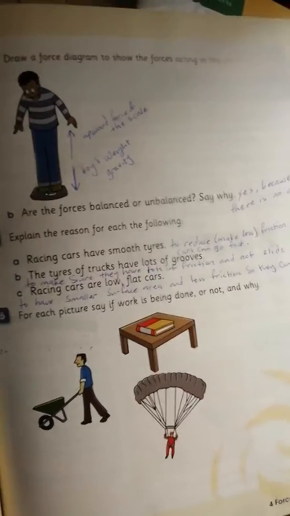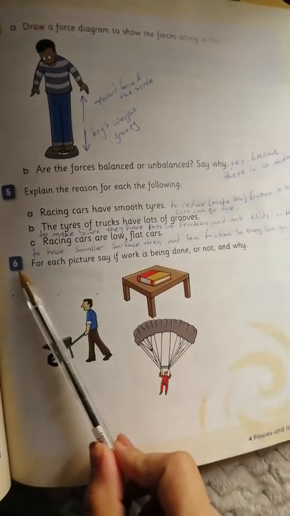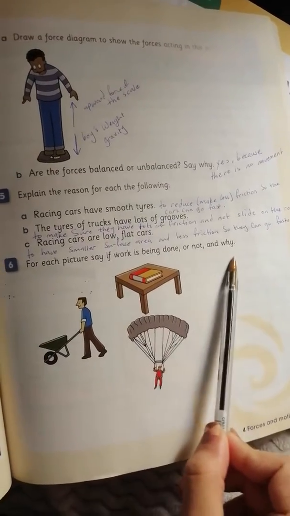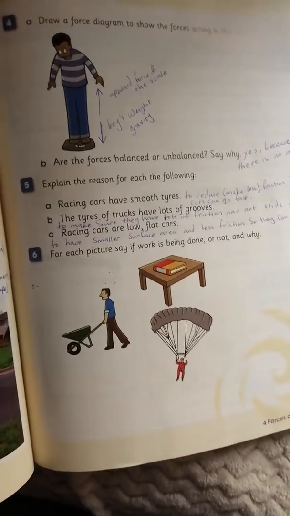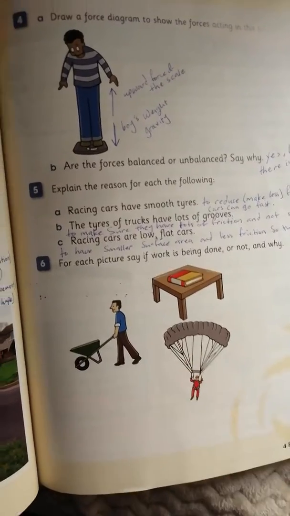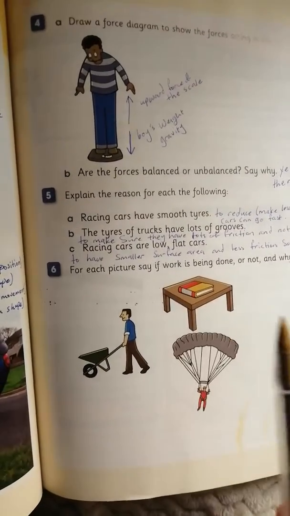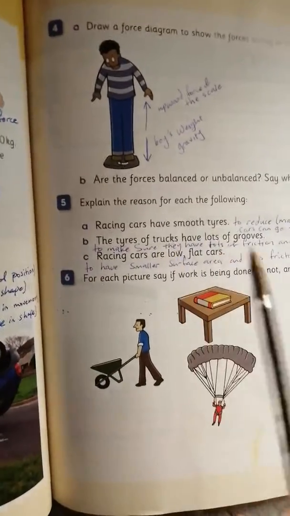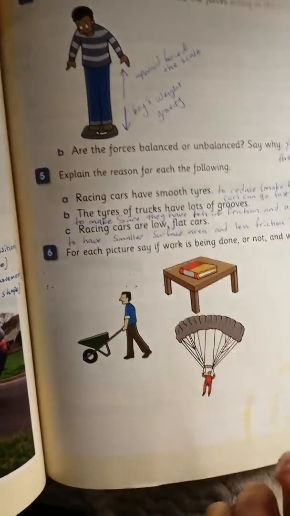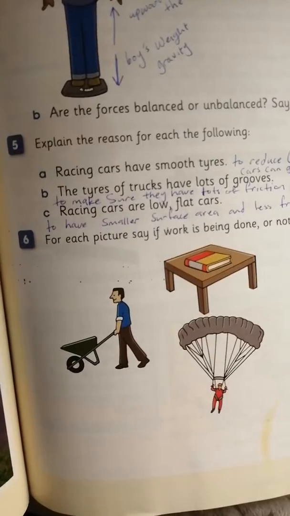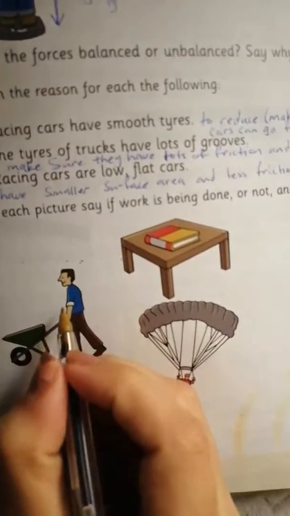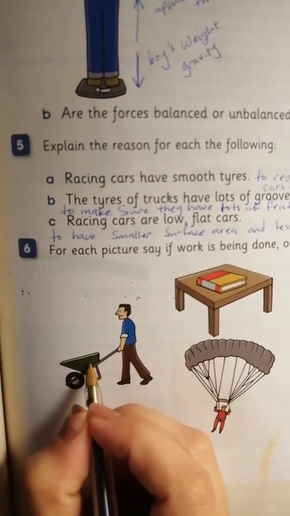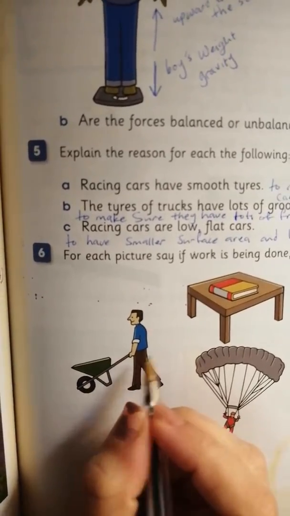Okay, now here, question 6. For each picture, say if work is being done or not and why. Now remember, work happens when things are moving. Okay, there is work when there is movement, when there is unbalanced force. So let's see in this first picture. This man is dragging this. This man is moving this. Is there work or not?